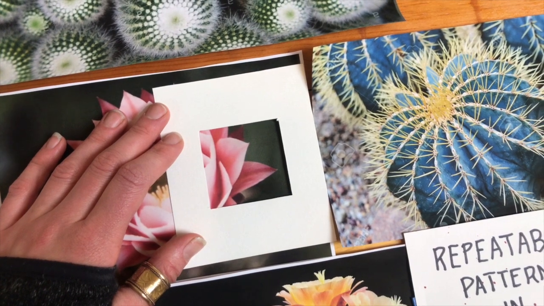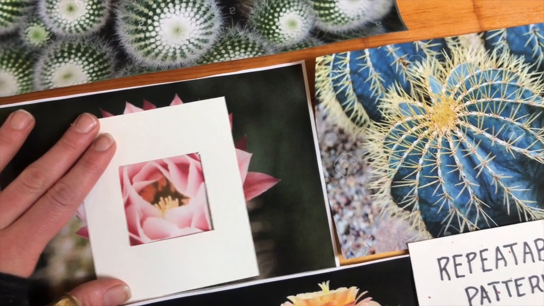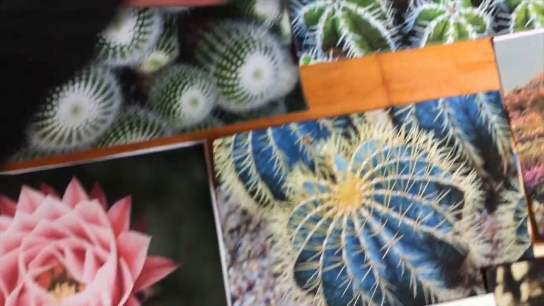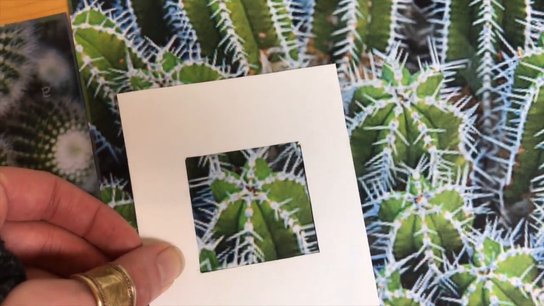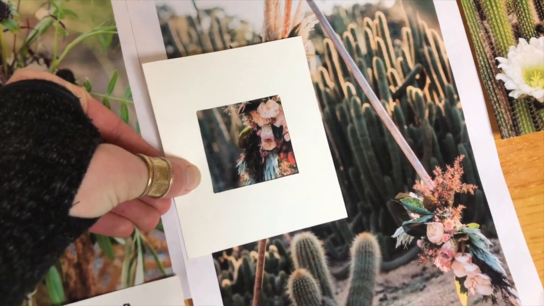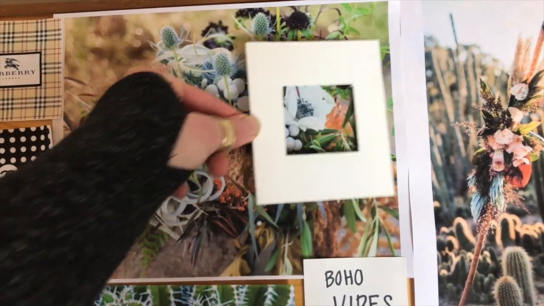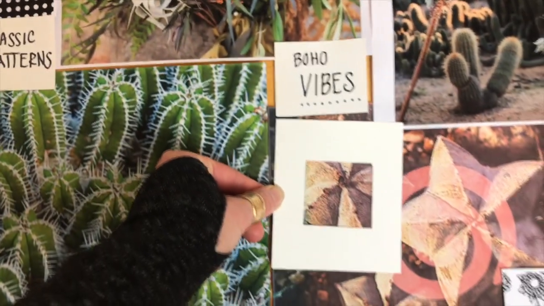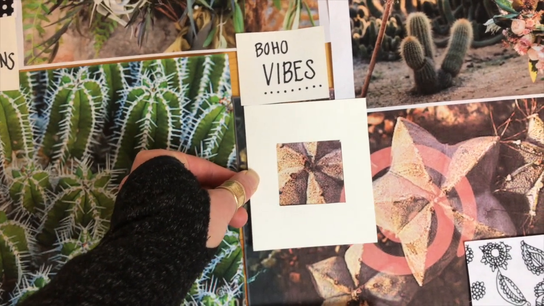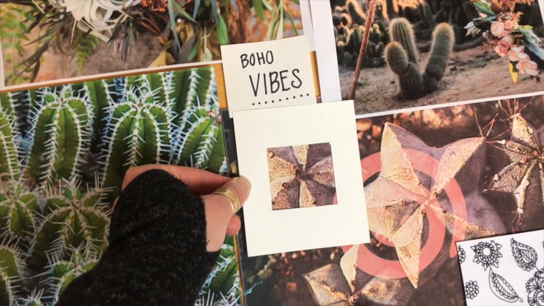This way you can catch different elements of the photograph by moving it around. This definitely helps me in my process. I should probably make some smaller ones considering my photographs are fairly small themselves. But you get the point, where you can see certain design elements. See, now that looks more like a star. And I might actually use that image there.